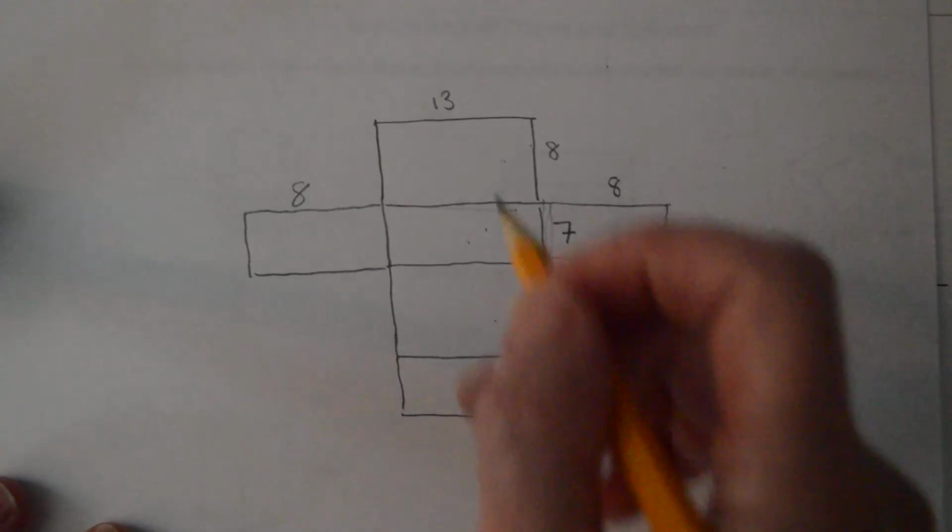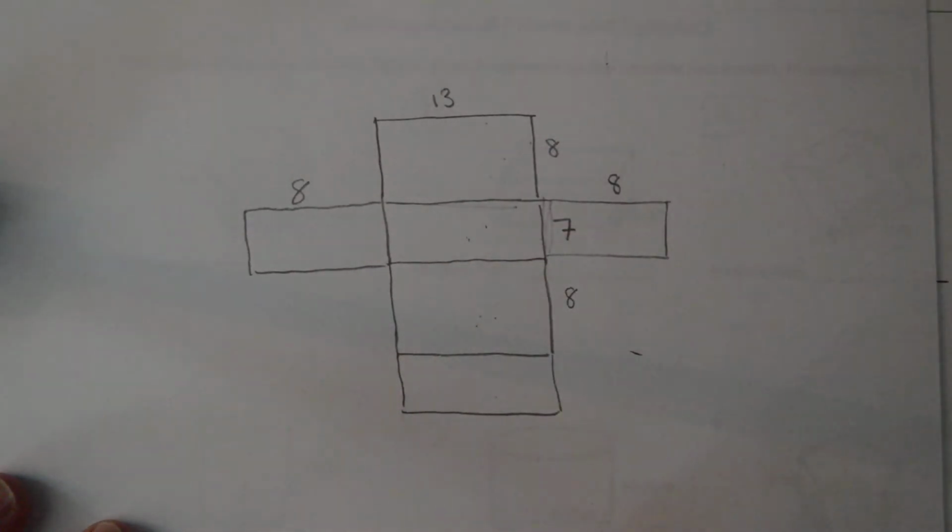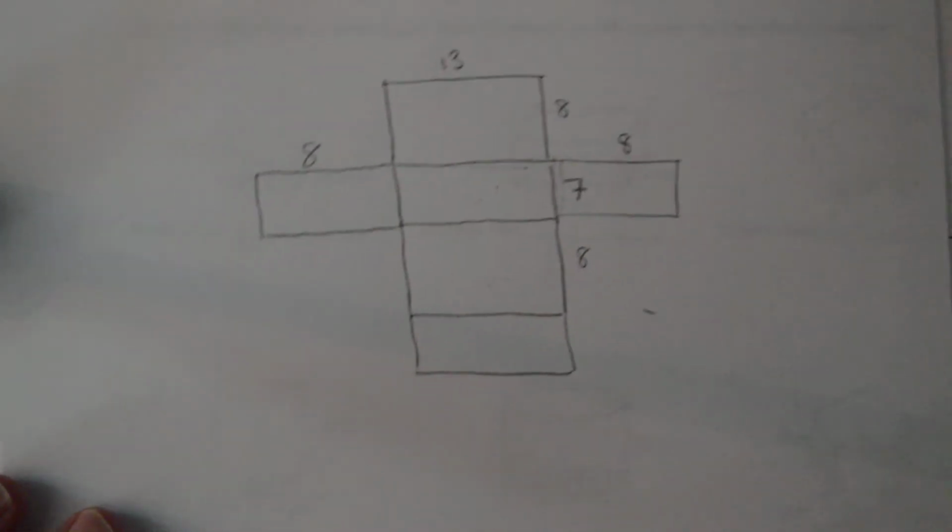So when I do this one, I'm going to say, okay, I need to find 2 areas that look like this, 2 areas for things that look like this, and 2 areas for things that look like this.